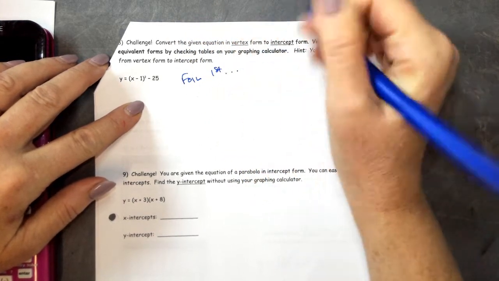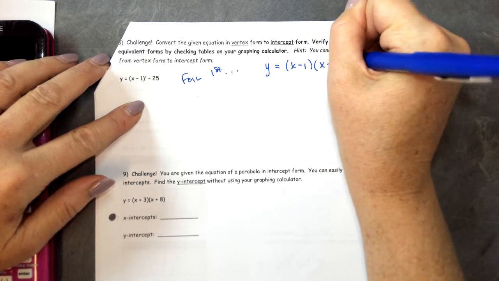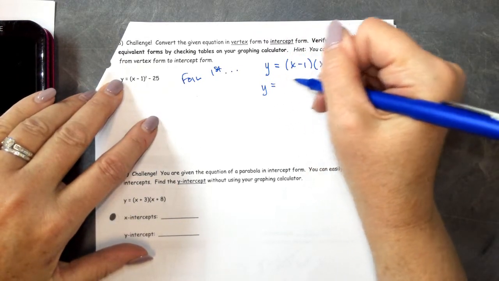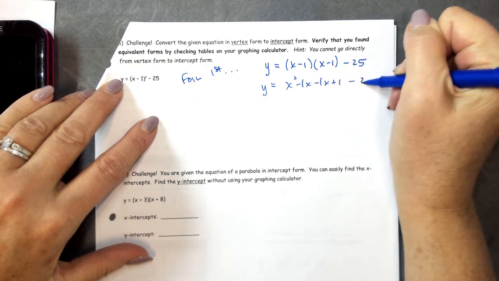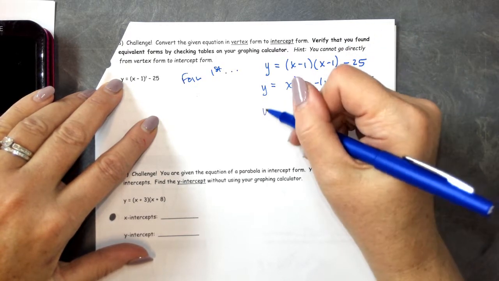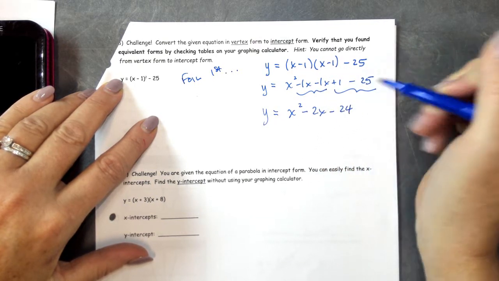So I've got y equals (x minus 1) times (x minus 1) minus 25. y equals x squared minus 1x minus 1x plus 1 minus 25. These are your like terms. So y equals x squared minus 2x minus 24.